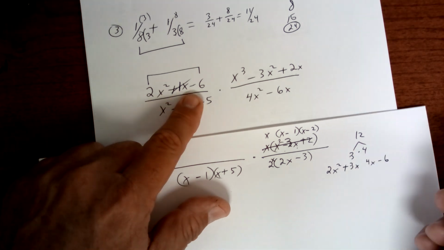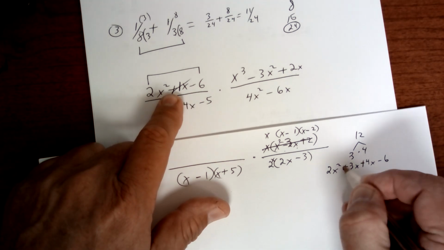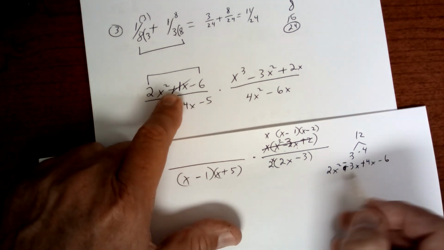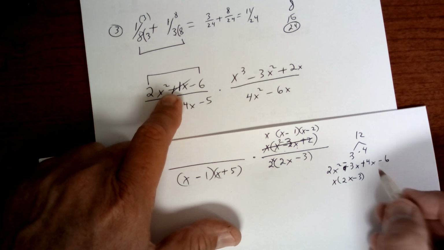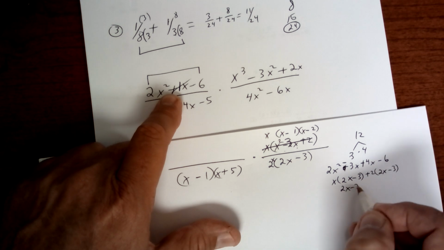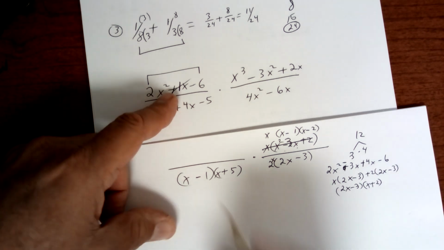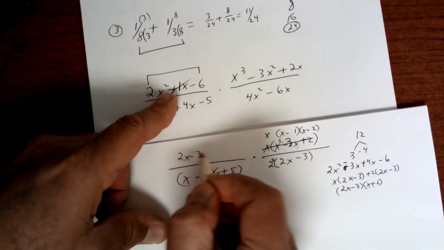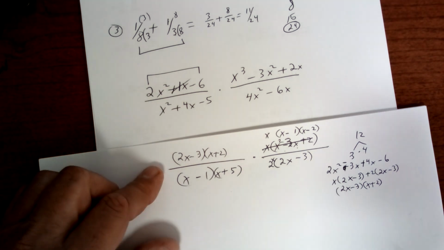And then here, you want a plus with the bigger one here, and you want to change that to a minus. You want to take out an x, and you're left with 2x minus 3. This one you want to take out a 2, and you're left with 2x minus 3. You're going to take out a 2x minus 3, and you're left with the x plus 2. So you have to be able to factor. So it's 2x minus 3, and then x plus 2. And this is the whole reason that I try to teach you how to factor.